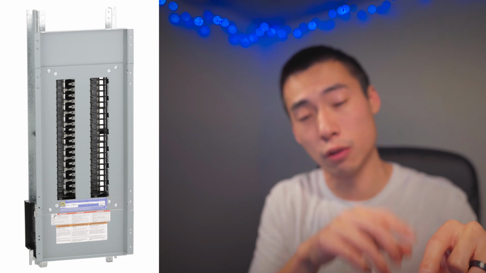And those are your branch panels. So they have 42 poles. You can put little breakers in, single pole breakers, and you could put 42 of them.